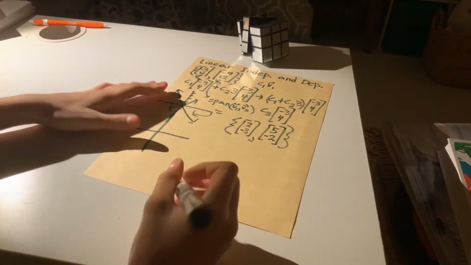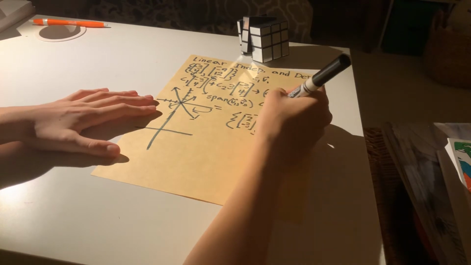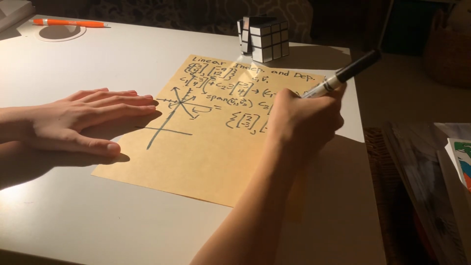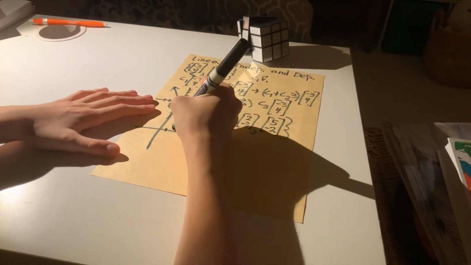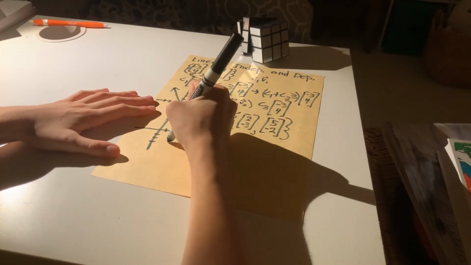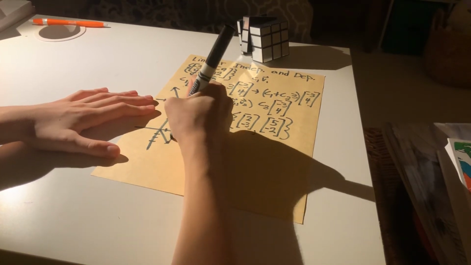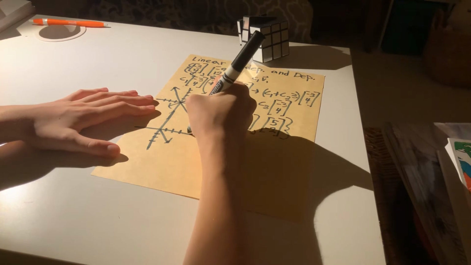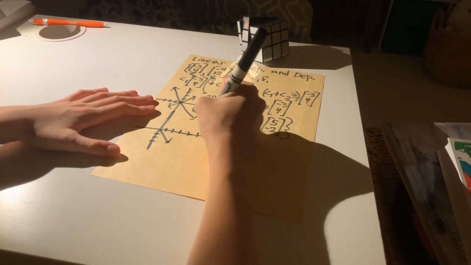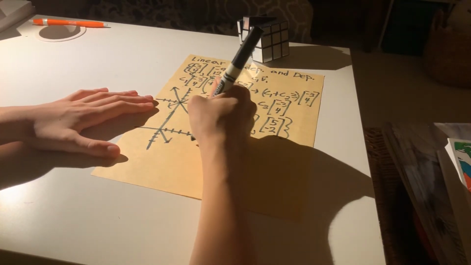Can utilize that space a bit. So graph both points. 2, -3, my bad. And then 5, -2.